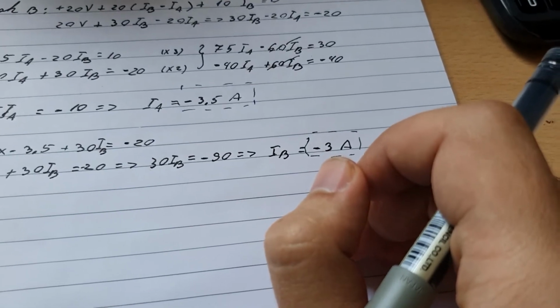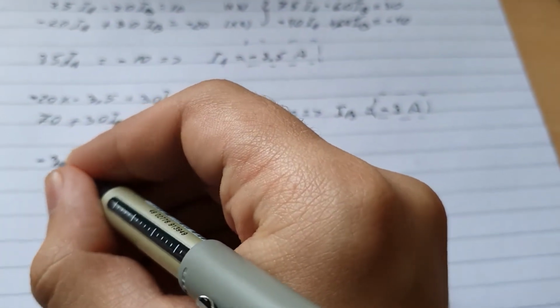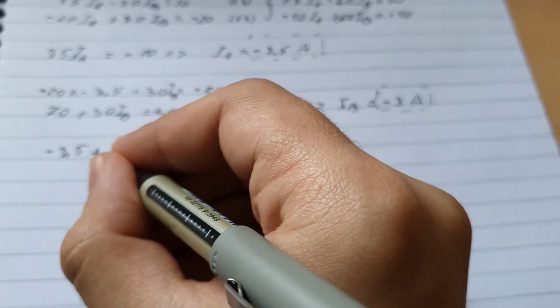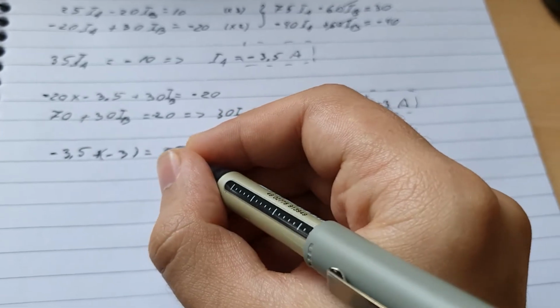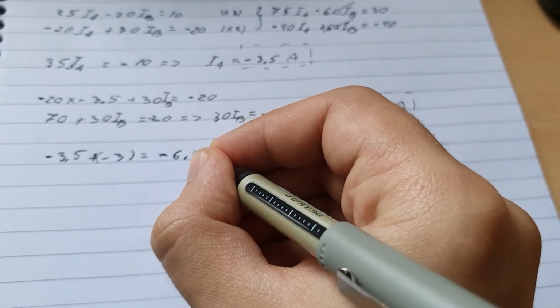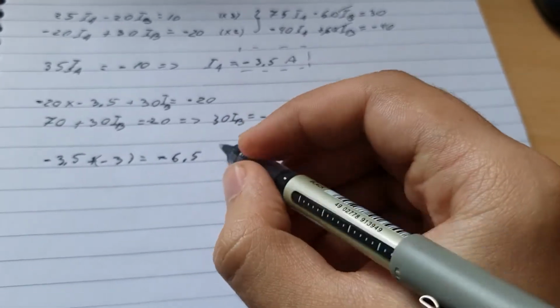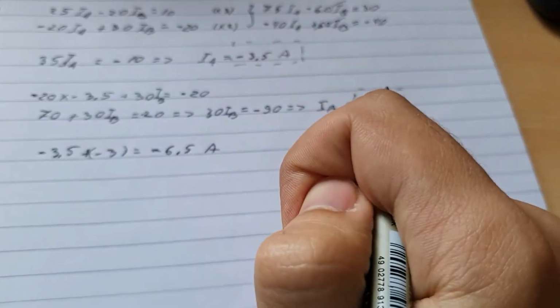So that one will be minus 3.5 plus minus 3, and that will be minus 6.5 amps.